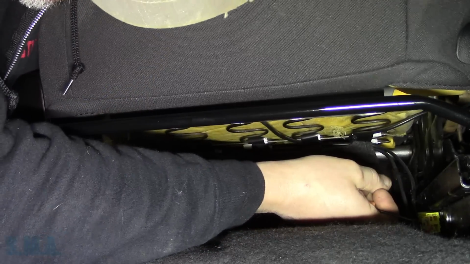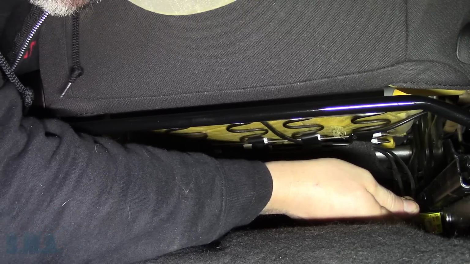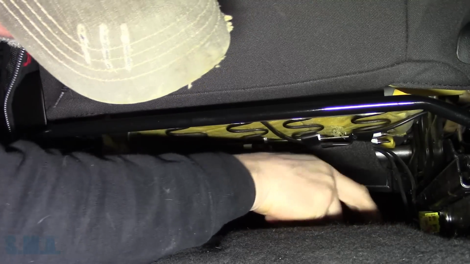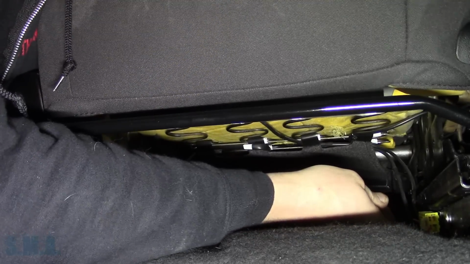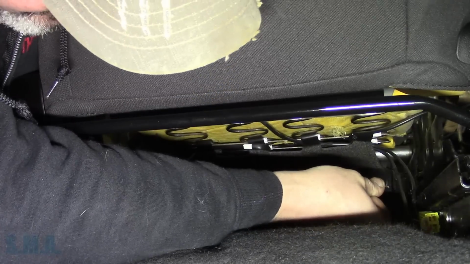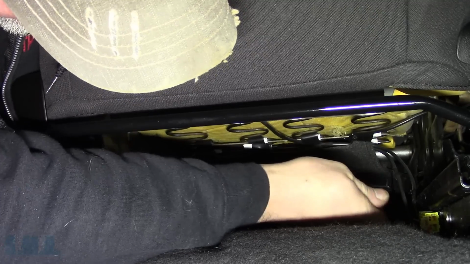Oh, I did unhook the battery just for your safety. I wanted no seat airbag blowing up in our faces. The connectors are a bit of a pain to get to under here. You can see my breath. But I was like, there's no sparks flying.